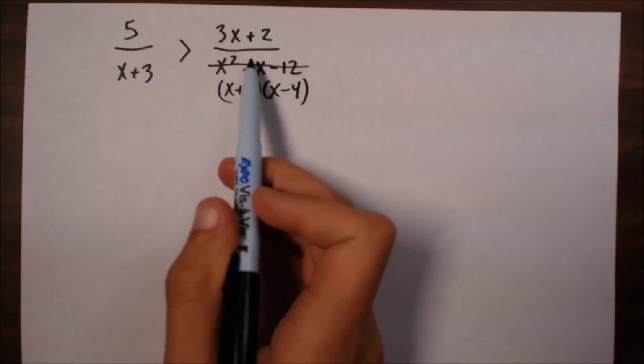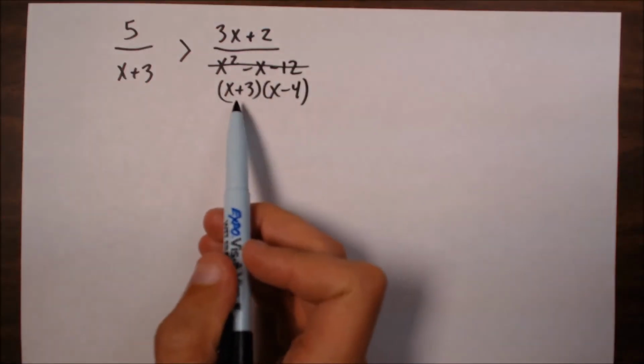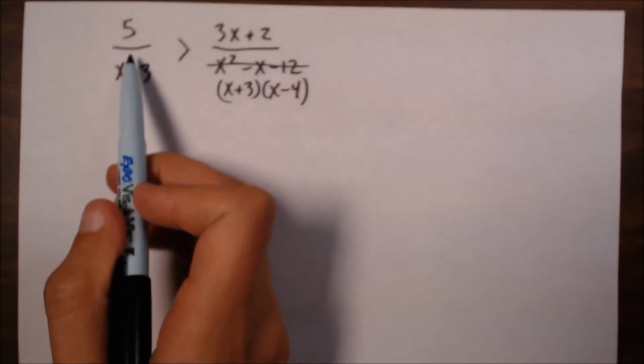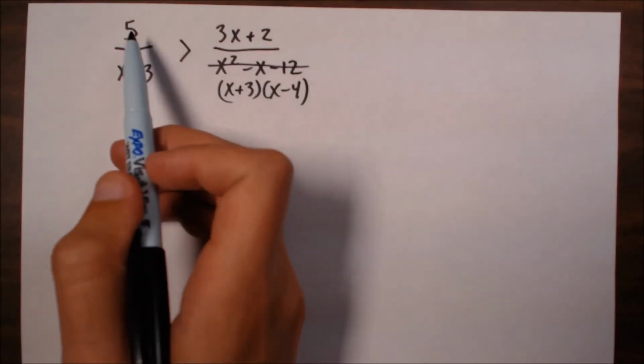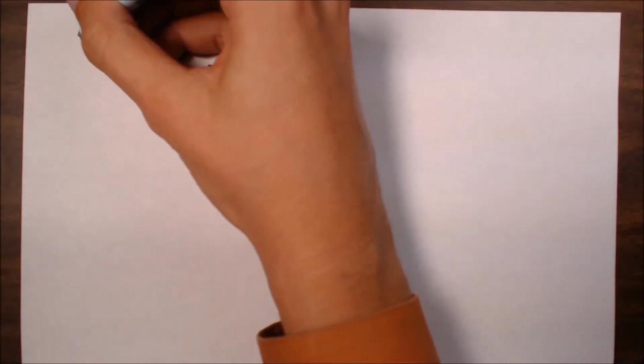Okay, well now if you look at it, this denominator has an x plus 3 in it. So all I need to do is get an x minus 4 over here. So I need to multiply the top and bottom on this side by x minus 4.